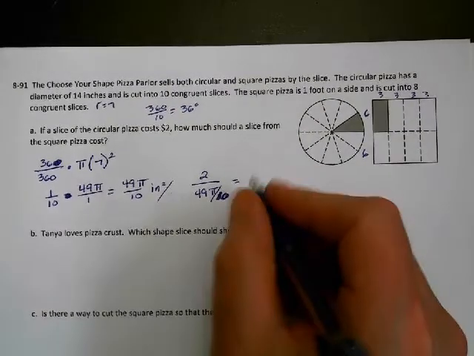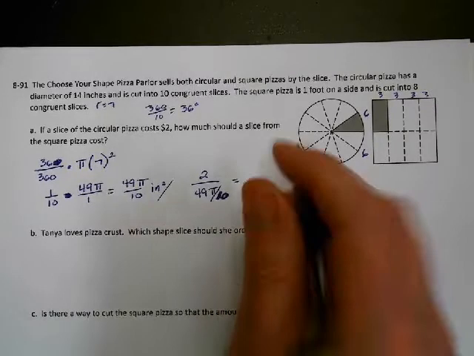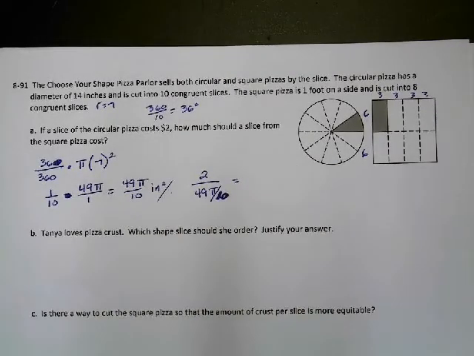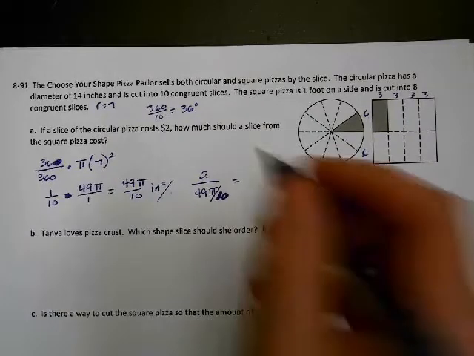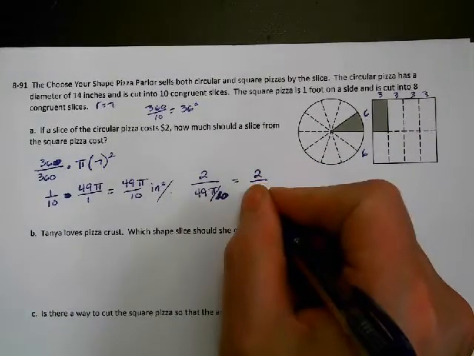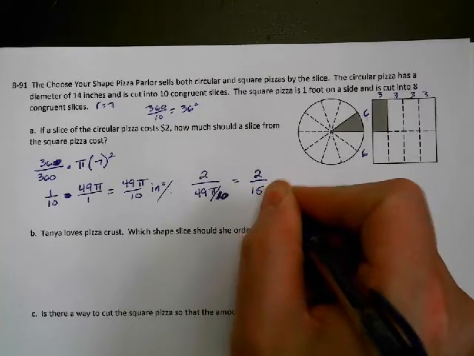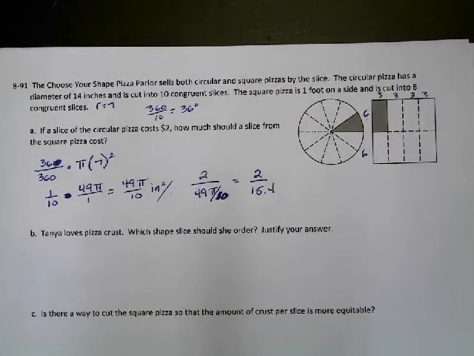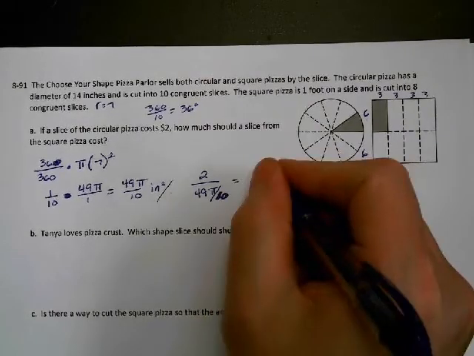All right, let me get my calculator here. All right, let's do it as a ratio here instead. So I've got $2, and this comes out to about, I think, 15.4. Let me double check that. So 49 pi divided by 10. Yeah, 15.39, so 15.4. So this is dollars over inches squared.